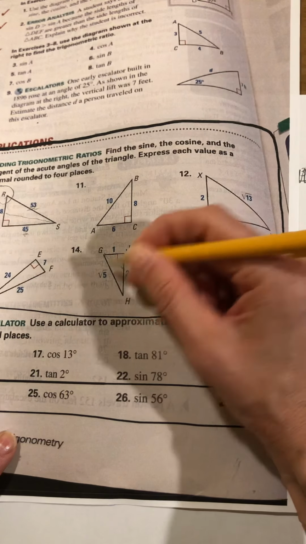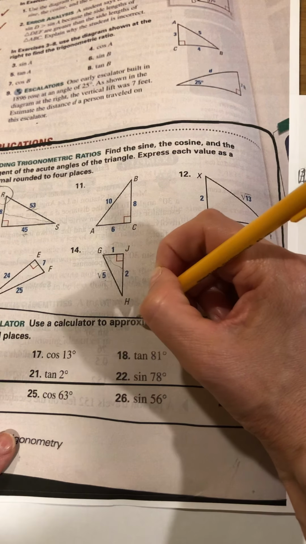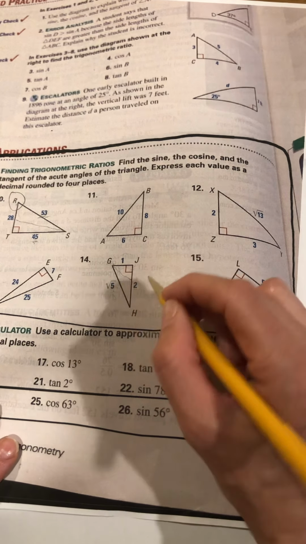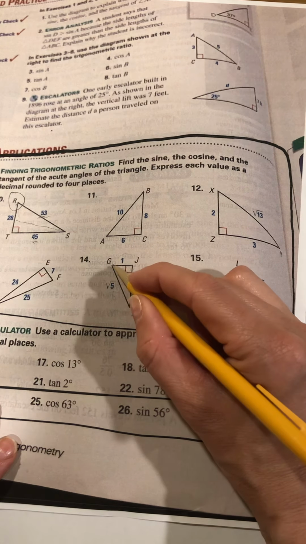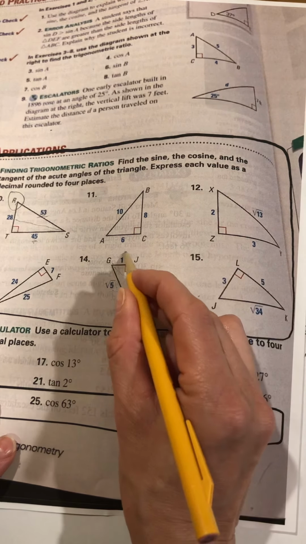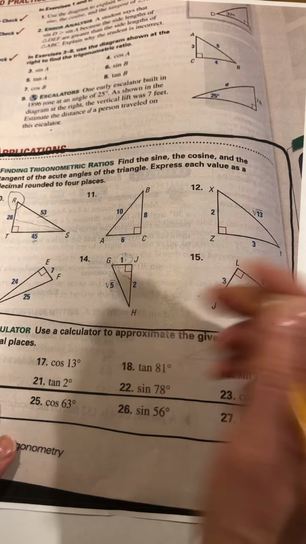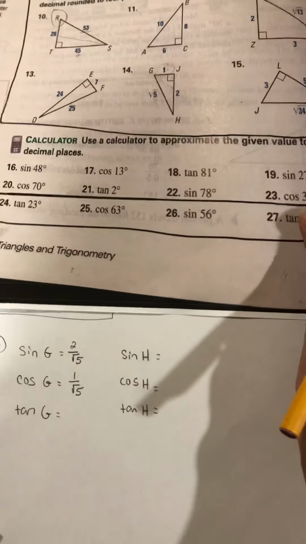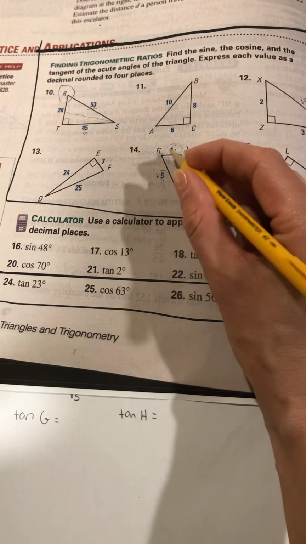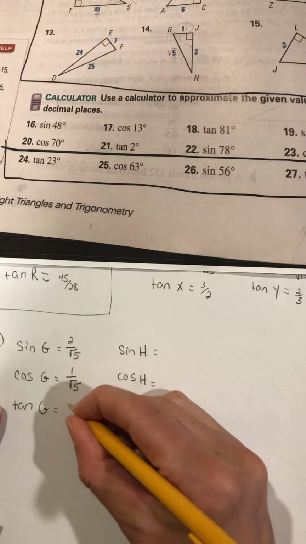And then tangent is opposite. I just realized I didn't really explain opposite and adjacent. Hypotenuse is always the one opposite the right angle, but opposite is the side that's not touching the angle, and adjacent is the one next to it that's not the hypotenuse. All right, anyway, tangent of G, opposite over adjacent, 2 over 1, or just 2.